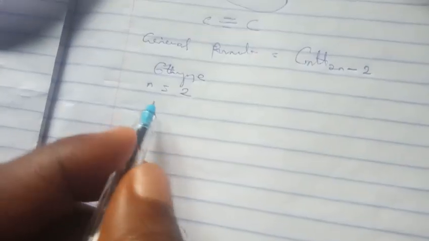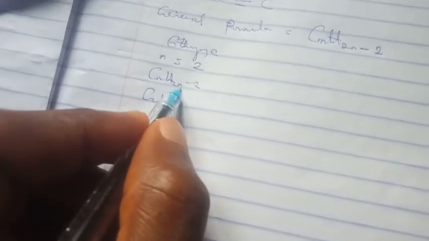So if you're asked to draw a structure like, let's say, ethyne, remember I told you that you should always note the number of carbons. If it is eth, that means the number of carbons is 2, so n is 2. You put it in your general formula, CnH2n minus 2. It will be C2H, 2 times 2 is 4, minus 2 is 2, so C2H2.